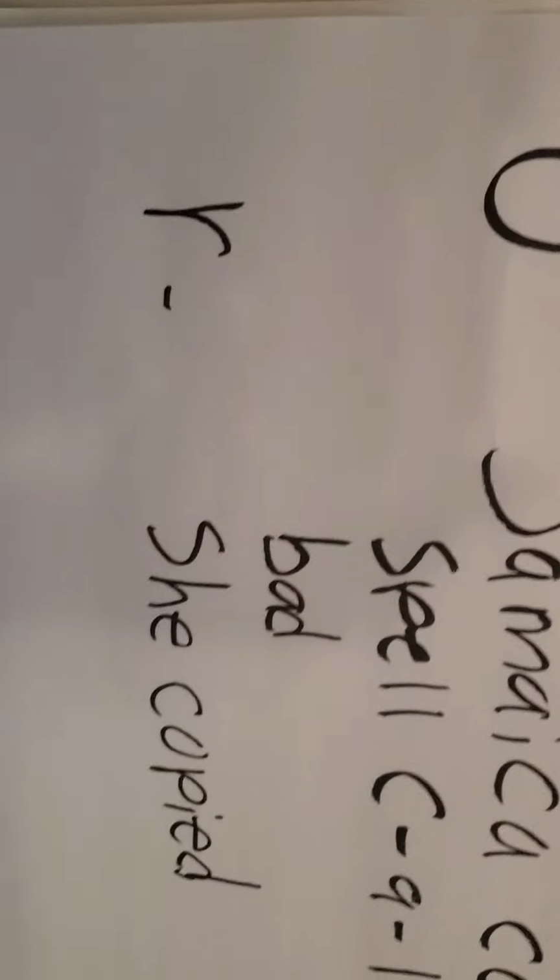The R in our story, her attempt to resolve her problem, was she copied. But when she copied, it didn't resolve her problem because she felt bad because she knew that she didn't earn the perfect paper. So the problem was just as fixed.